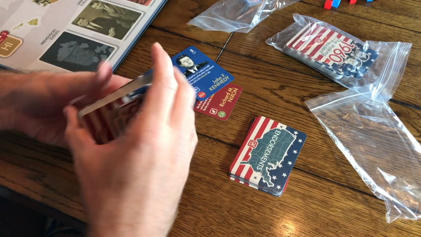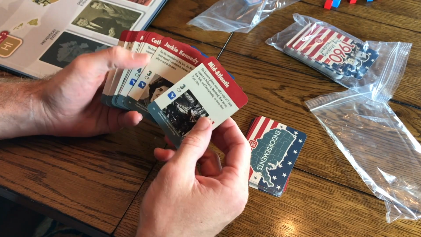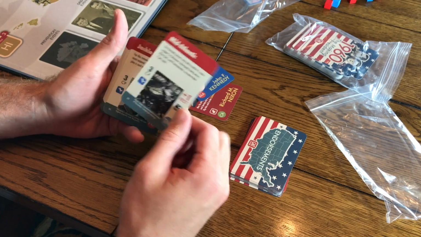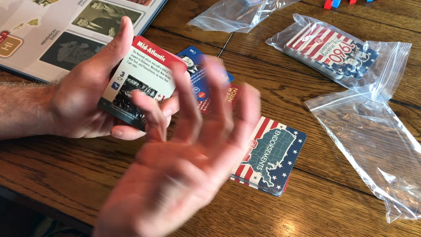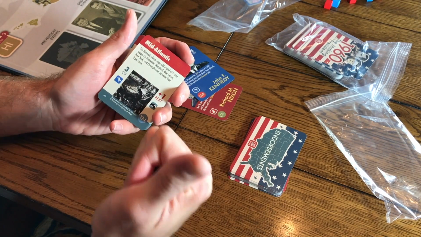Now, the campaign cards look like this. They look a lot like the other games, and that is not a knock, that's a compliment. I love the color scheme. I love the nice graphic detail they put up here and kind of weathering them, making them look aged. Very cool, good looking stuff.